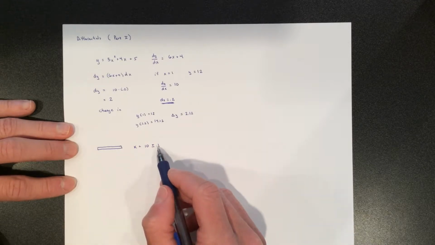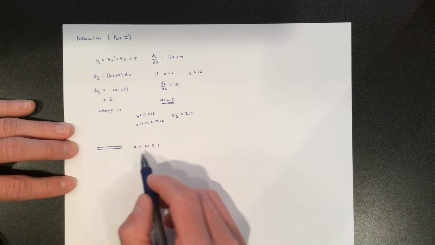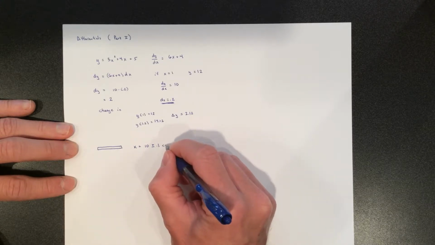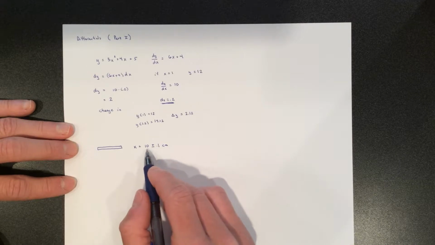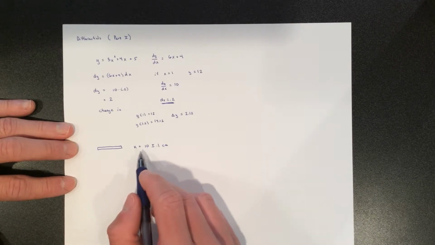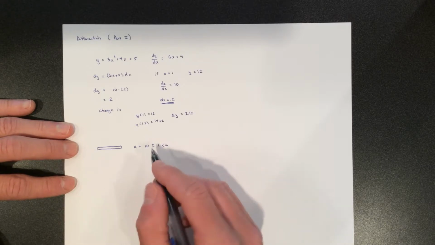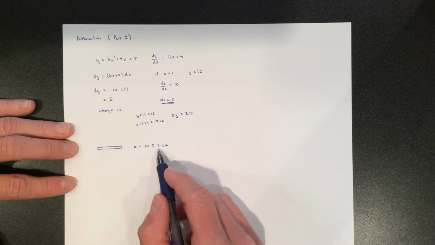This 0.1 is the error because I'm pretty good at cutting these, or my machine is, but I'm not positive that I can say that every single one is 10, but I can say for sure they're all between 9.9 and 10.1, so I have this error. And again, this is kind of your x value and this is dx.